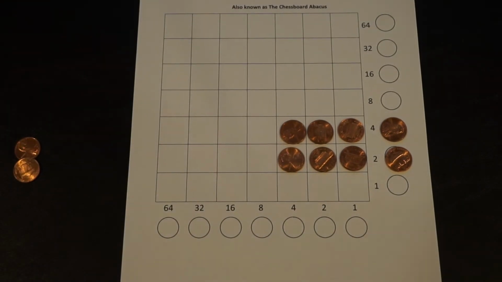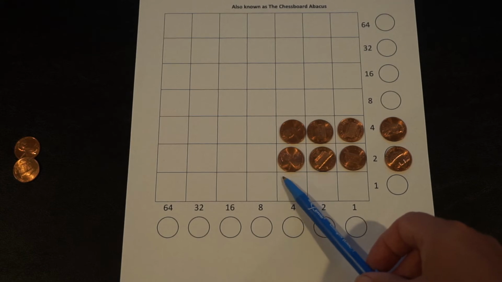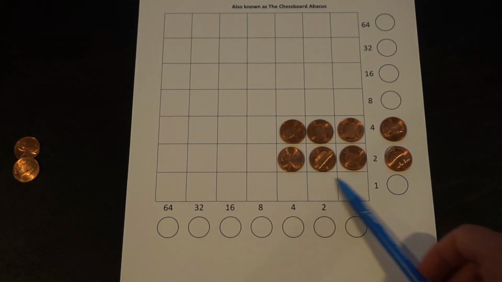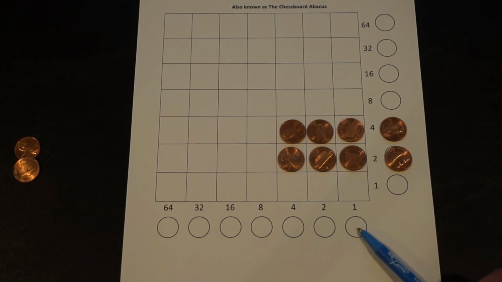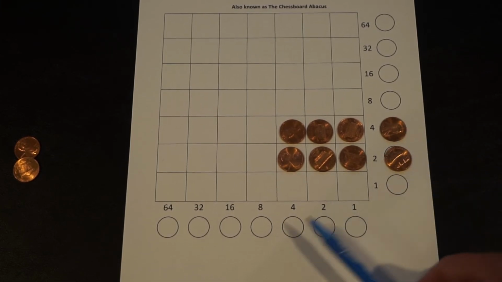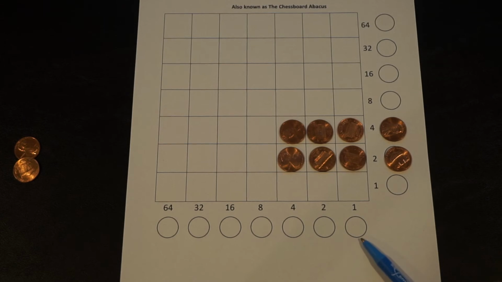And so what's the answer here? Well, we need to see what this side of our rectangle gives us, and that's 4 plus 2 plus 1, which is 7. And in fact, the answer to 42 divided by 6 is 7.